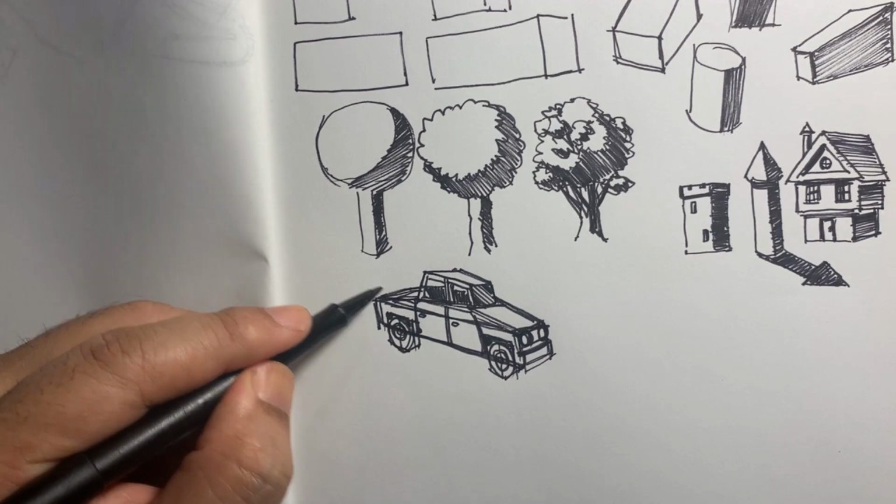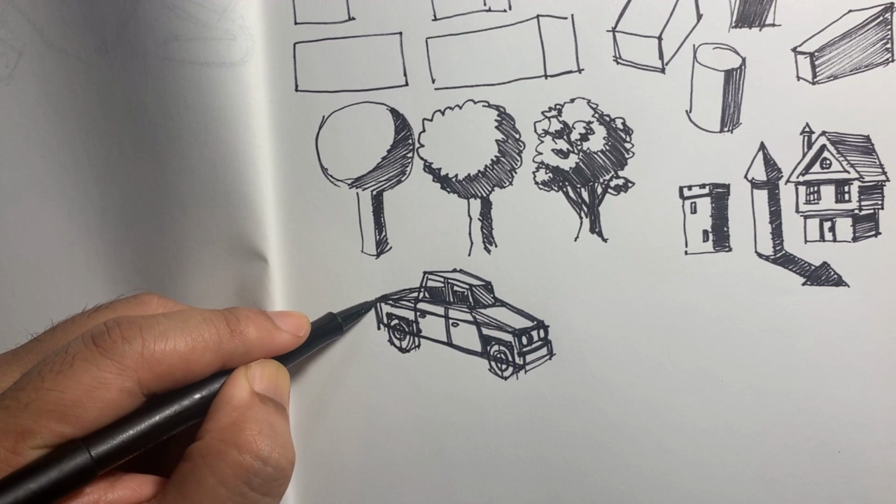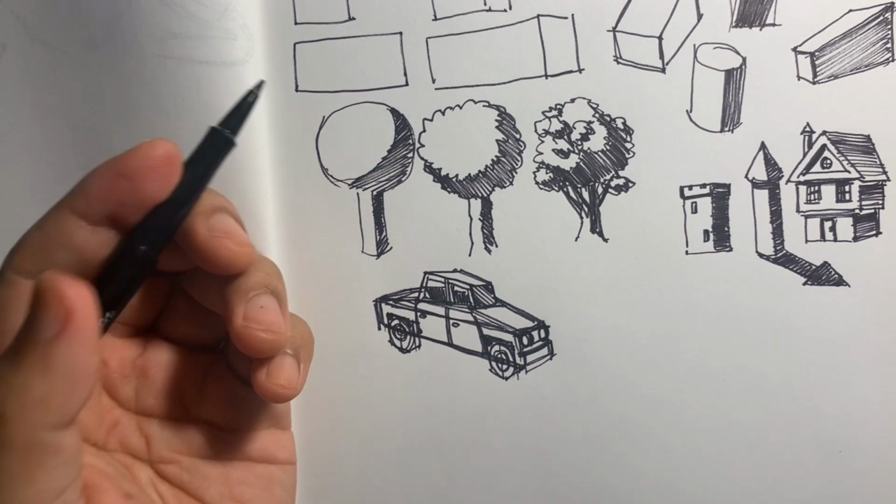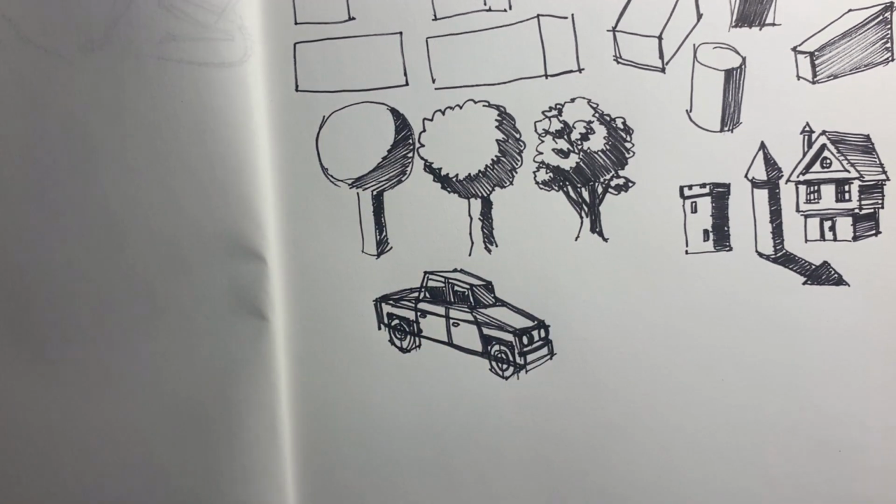And the perspective could be off, but that's okay. Let's do one more thing. What if we drew a person, but with basic shapes?